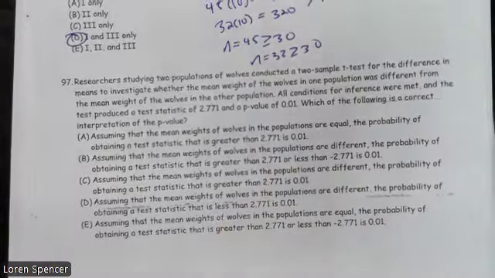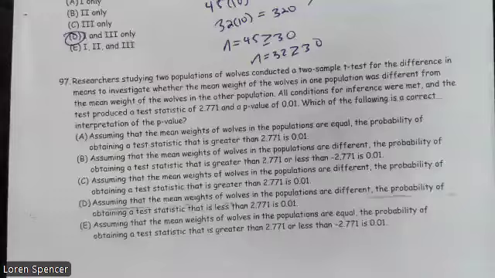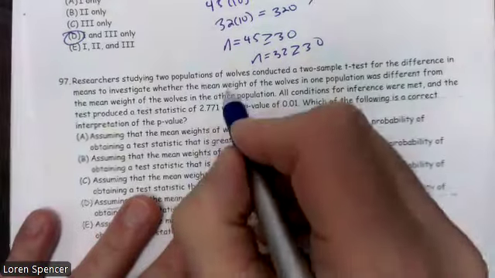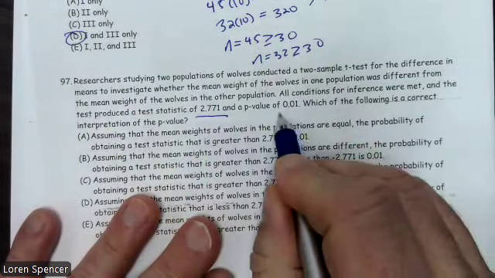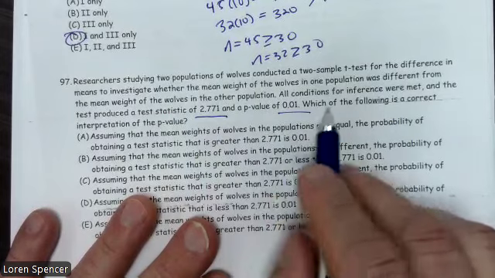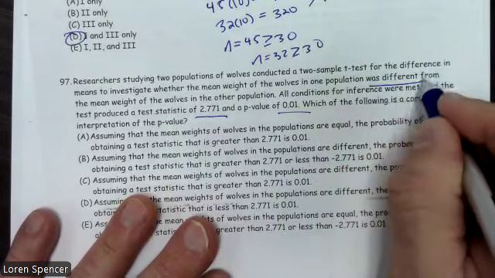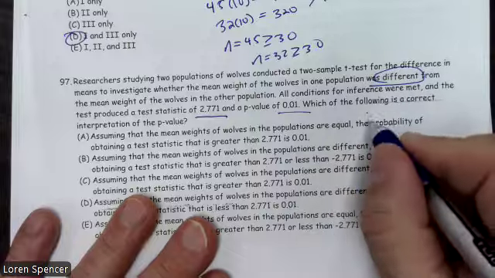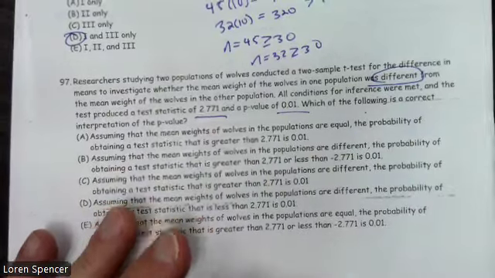97. Researchers studying two populations of wolves conducted a two-sample t-test for the difference in means to investigate whether the mean weight of the wolves in one population was different from the mean weight of wolves in the other population. All conditions for inference were met, and the test produced a test statistic of 2.771 and a p-value of 0.01. All right? And they said was different. That means we're looking at a not equal to, we're looking at a two-tail.